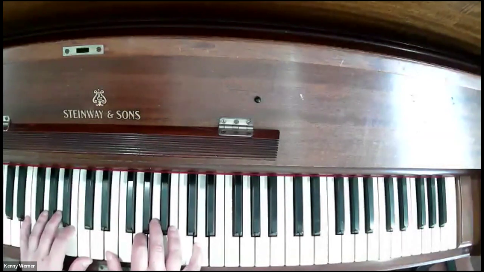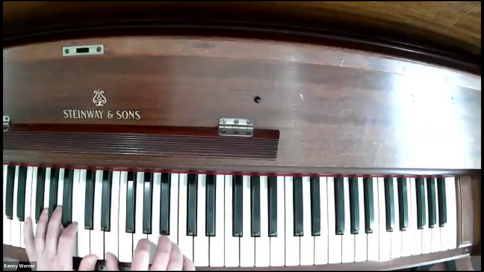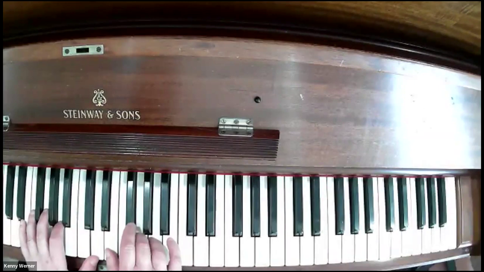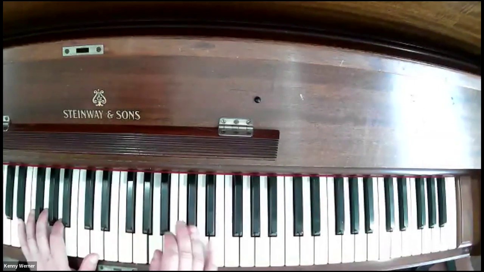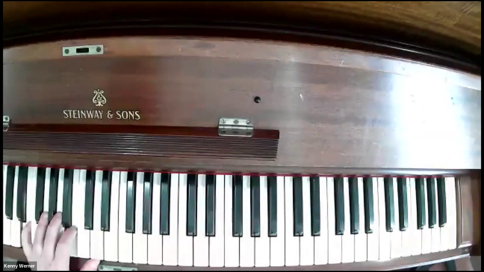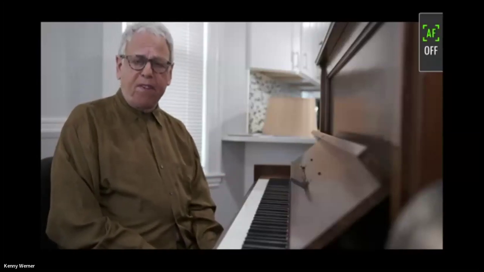It means it's all within one key. So the blowing would be easily achievable because there's no changing of the scales. In jazz, it gets much more sophisticated than that.